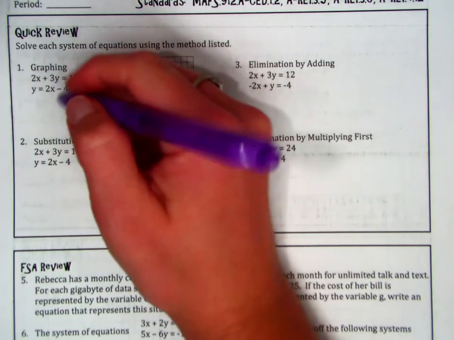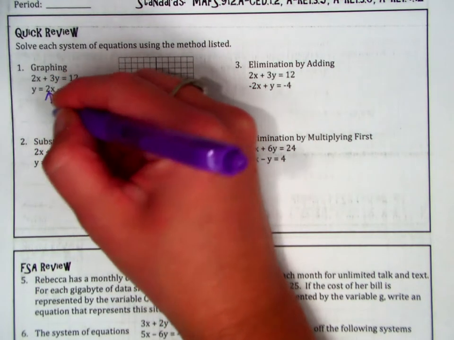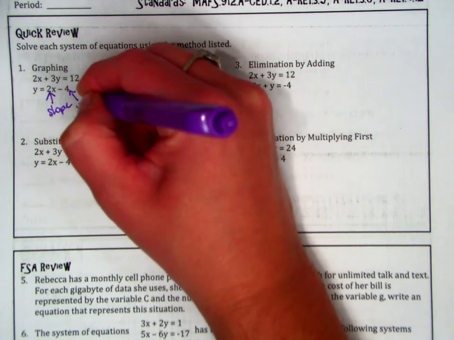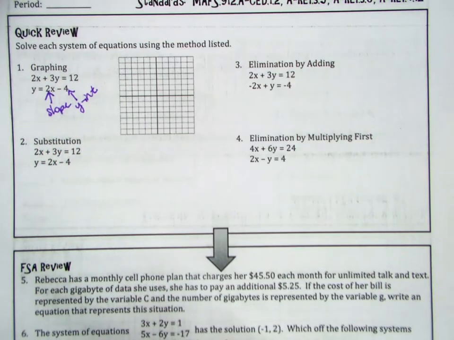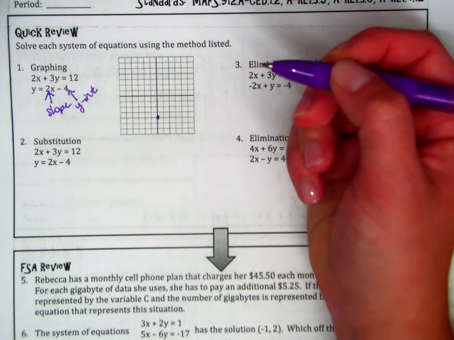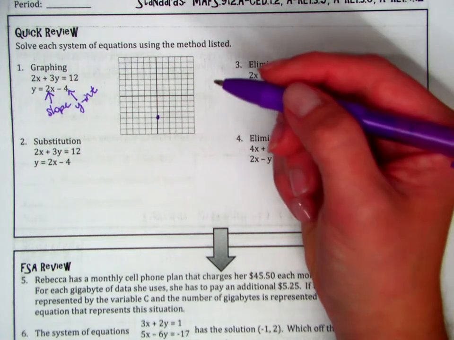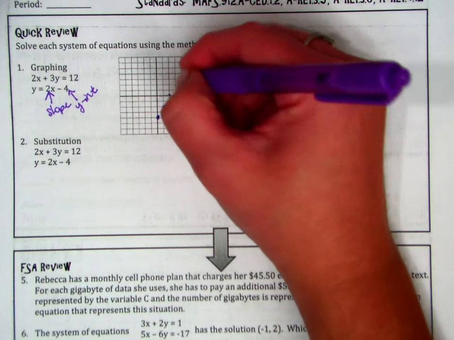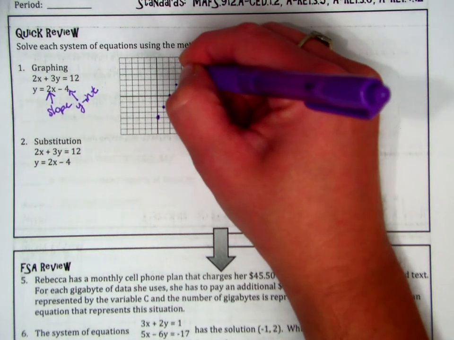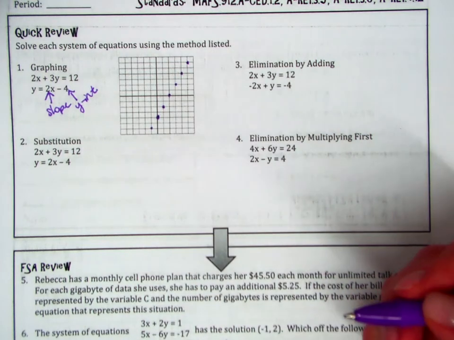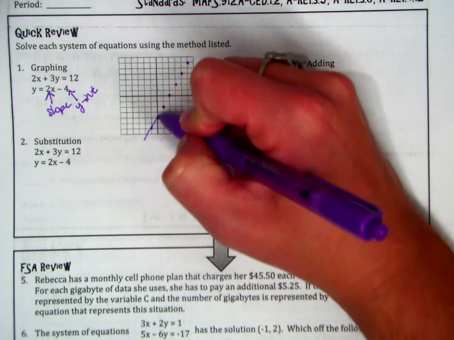In slope-intercept form, whatever's next to the x is our slope, and this is our y-intercept. So I can really quickly go ahead and graph this equation. My y-intercept, let's go 1, 2, 3, down to -4. And then my slope is 2, so I'm going to go up 2 over 1, up 2 over 1, and continue that pattern until I cannot any longer. Let's go ahead and connect these dots.